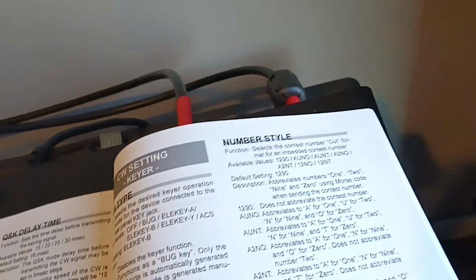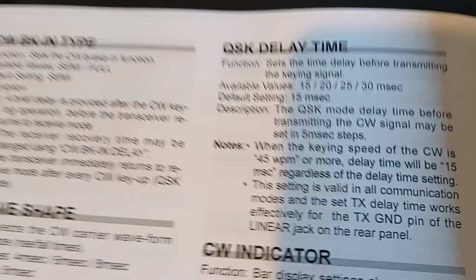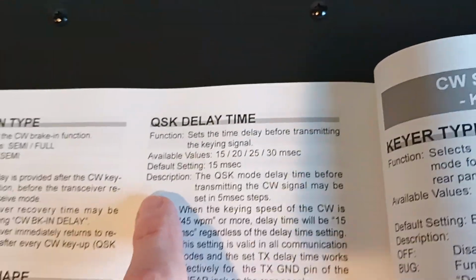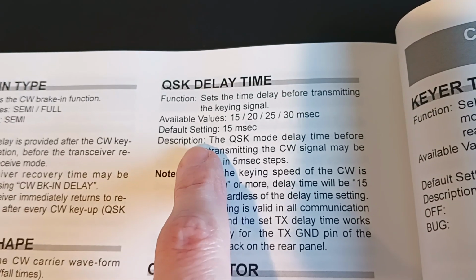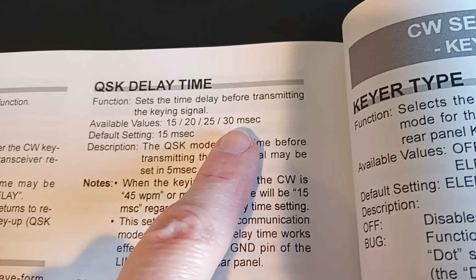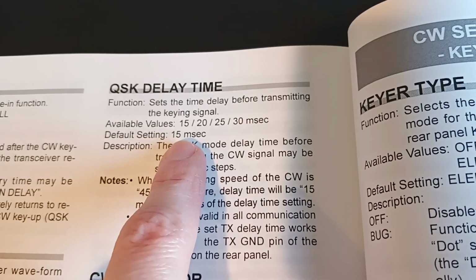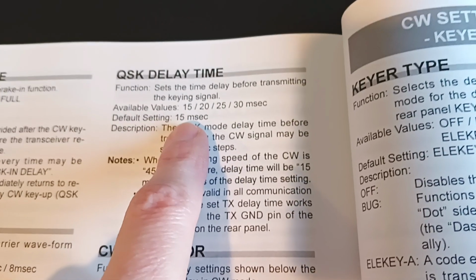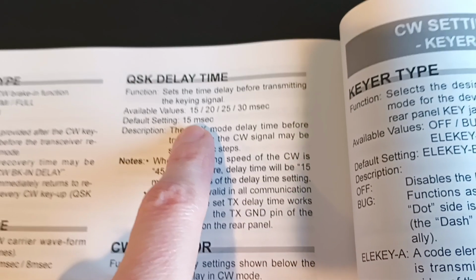So this applies to the newer firmware updates with the FTDX10. And I'm specifically talking about the QSK delay time. Now, I'm not just talking about QSK operation. You can adjust this to 15, 20, 25, or 30 milliseconds. The default setting is 15 milliseconds, which seems to be fine based on what I have seen for my Palstar LA1K, especially since I am running it using that data cable.